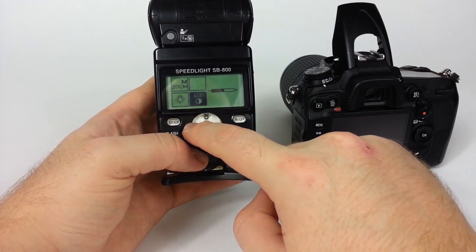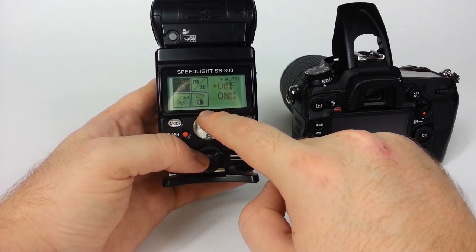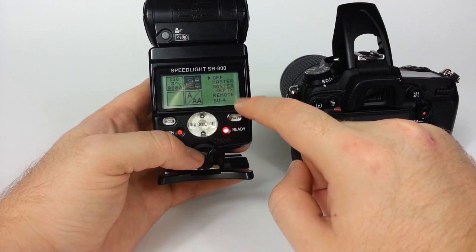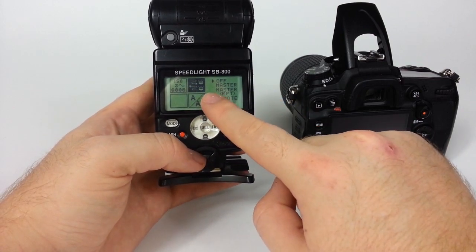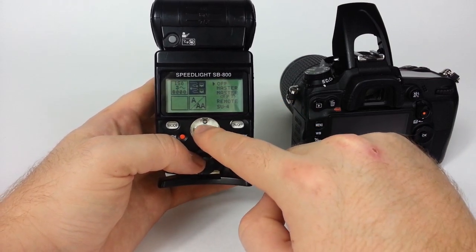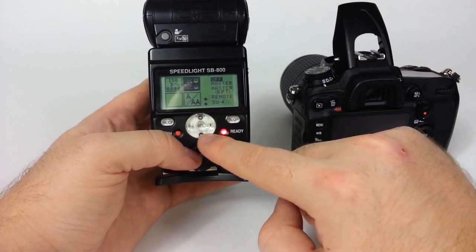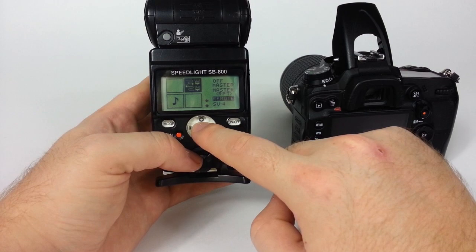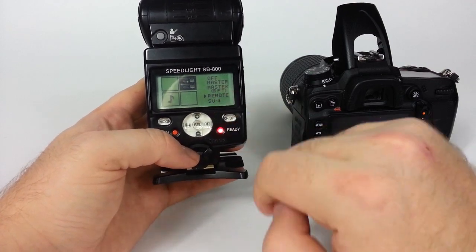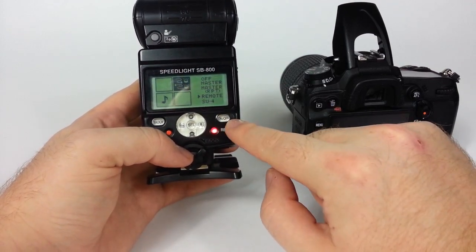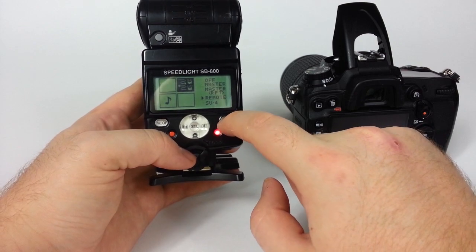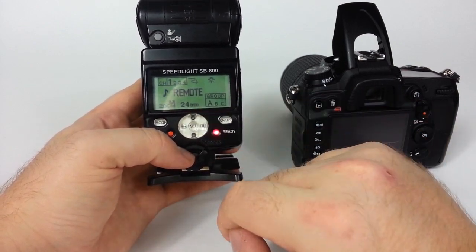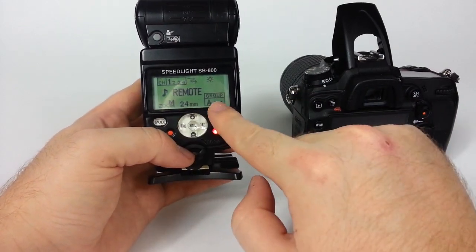So there's LCD brightness, and some other ones I'm not familiar with, but if you go up here, that's the remote mode, that symbol right there. You want to hit select, and it goes to the right here, and you want to go down to remote, and then hit select one more time. So now it's set to remote. Now to get back, you hit the on-off button just once real quick, and now it's in remote mode. There are your channels, there are your groups.